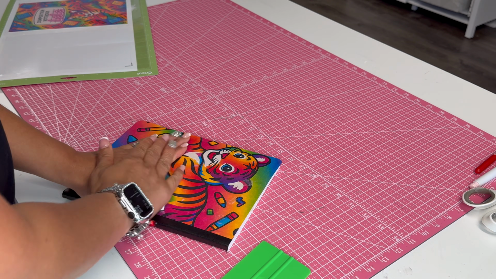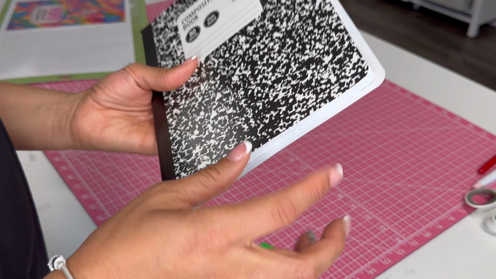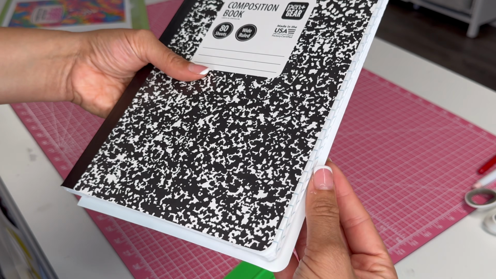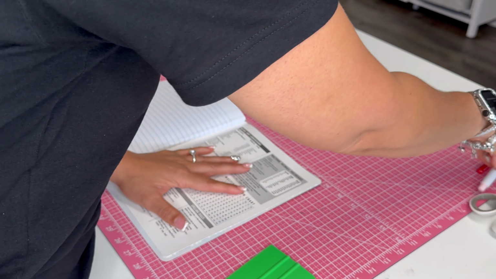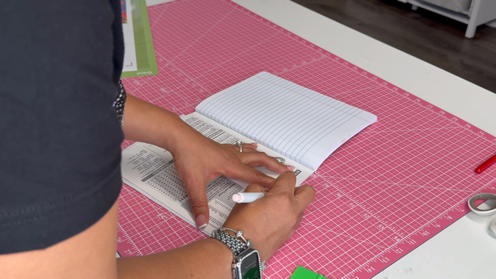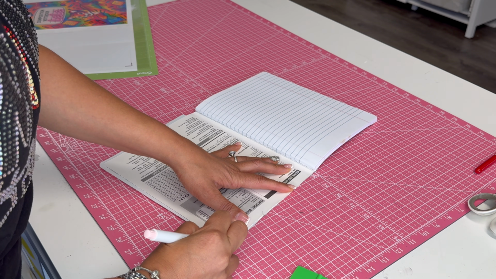Okay, that looks good. Now, because I make mine just a little bit bigger, you will see here I have a little bit to cut off, which is super easy to do. You just take an X-Acto knife, make sure it's nice and sharp, and just go right along that edge.